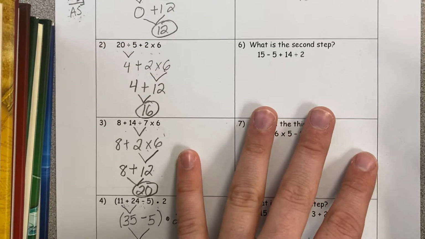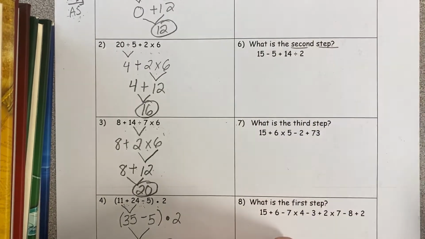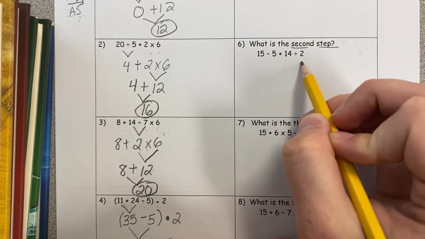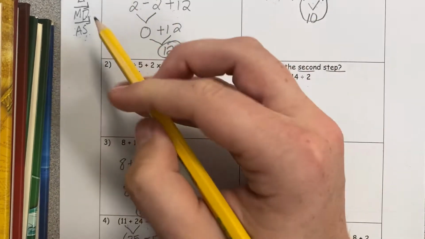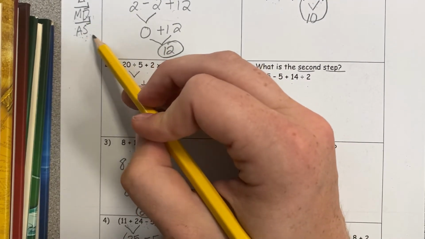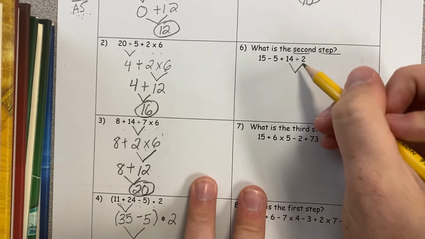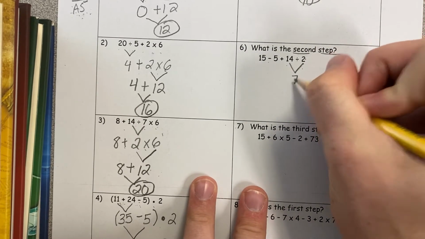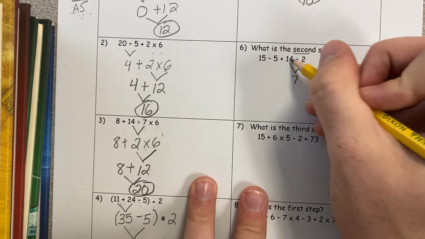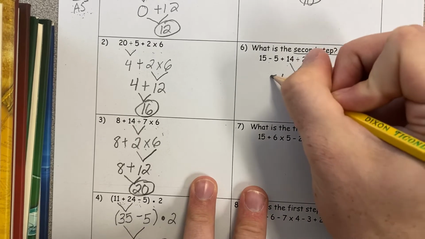So this one says, what is the second step? So looking at this, I need to follow my first step and then find the second step. So I have subtraction, addition, and division. Well, I know that division is before addition and subtraction. So I'm going to do 14 divided by 2 first. So 2 times 7 gives me 14. Okay, and then I'm going to rewrite what I have not used.